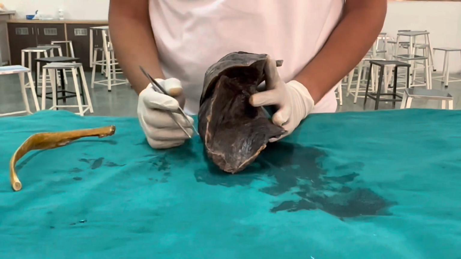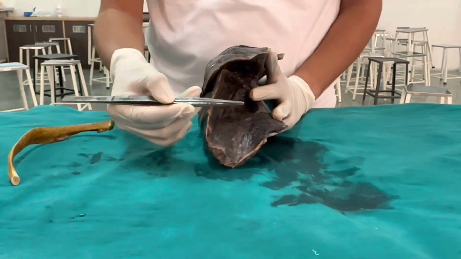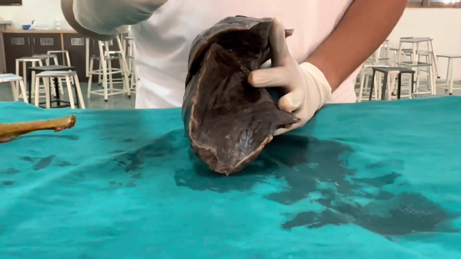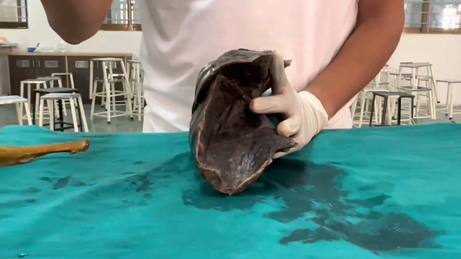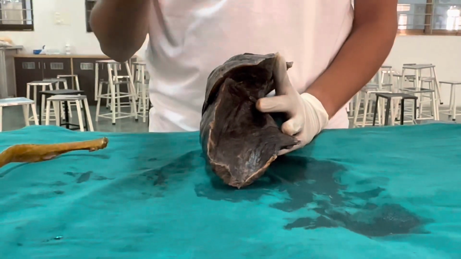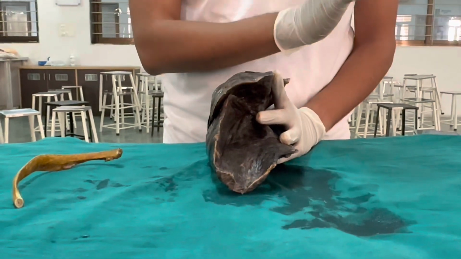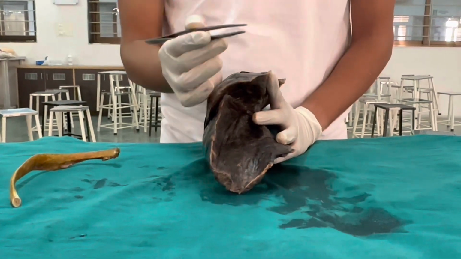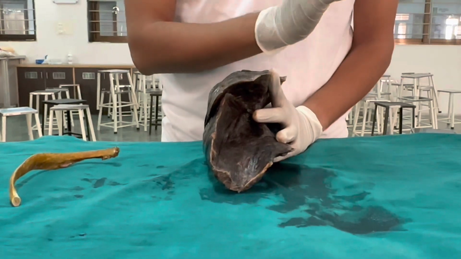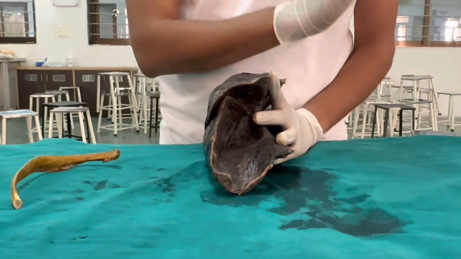It is the inferior most part, and it is C-shaped, and it separates the right lung from the right lobe of the liver by the diaphragm, as well as for the left lung, it is separated from the left lobe of the liver, stomach and spleen by the left dome of the diaphragm.